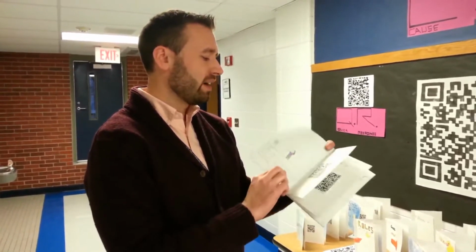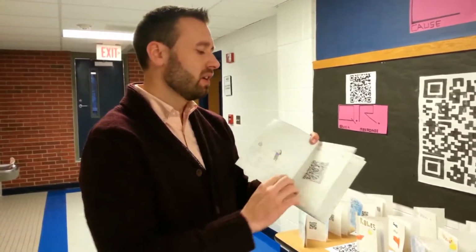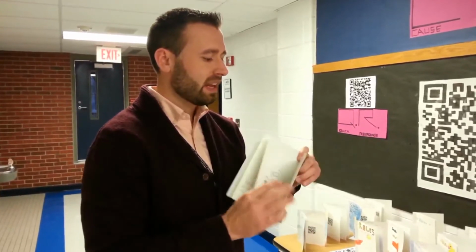So not only do we have cause and effect, we have artistic expression, we have analogous thinking, we have a technology component, and then they do that 3 times. And then on the back, they have to do a summary about what the book is about. So we're really incorporating a whole lot of different ideas into one book.